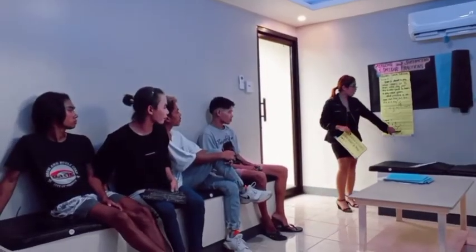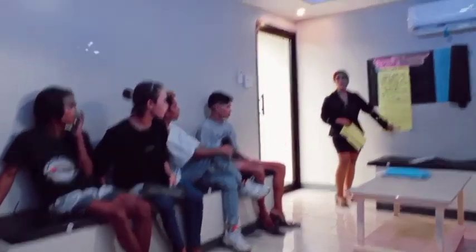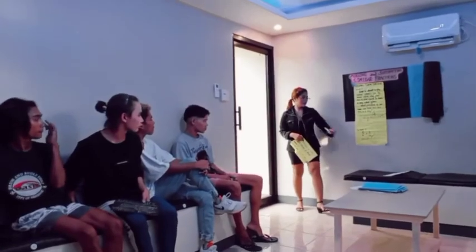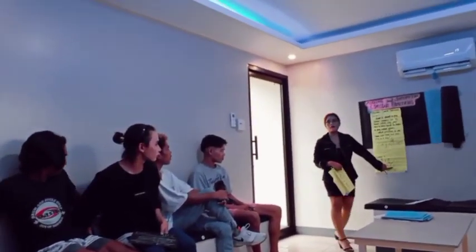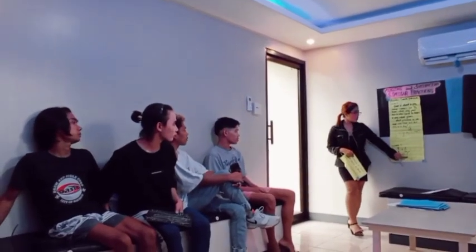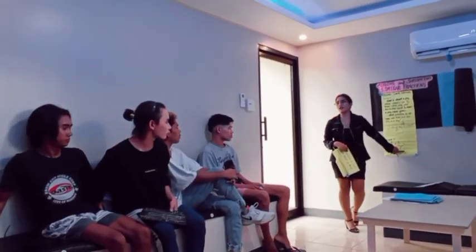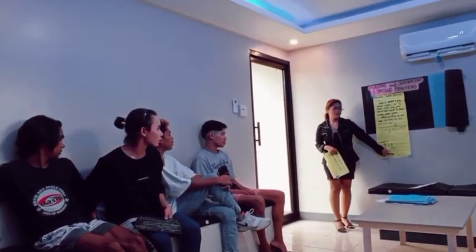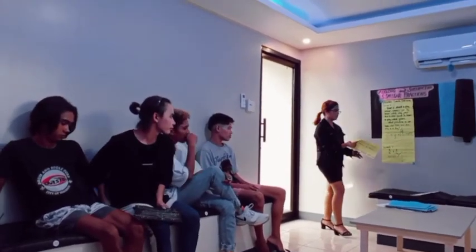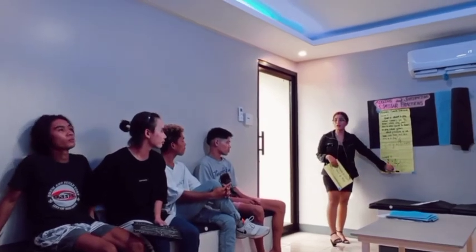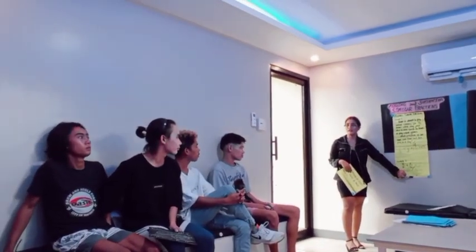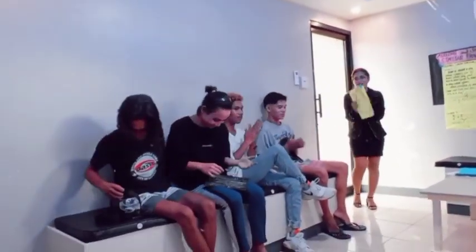If the numerator is greater than the denominator, it is called an improper fraction. Again, class, what do you call it if the numerator is bigger than the denominator? Very good, improper fraction. But if the numerator is lesser than the denominator, what is it called? Proper fraction. Okay, let's give ourselves a round of applause.